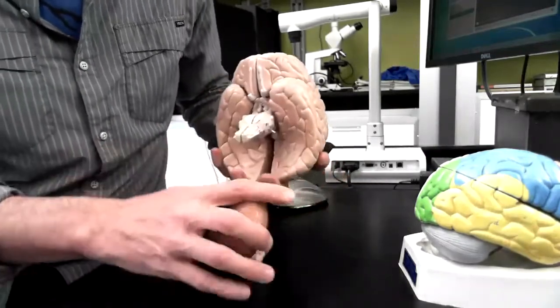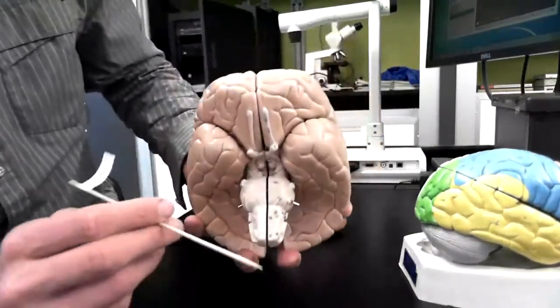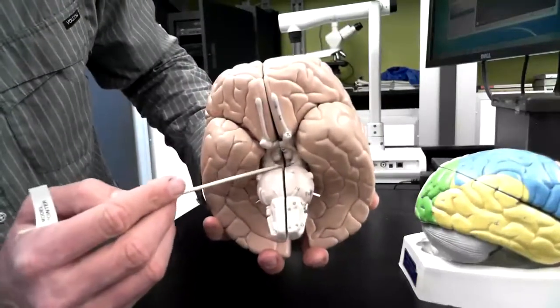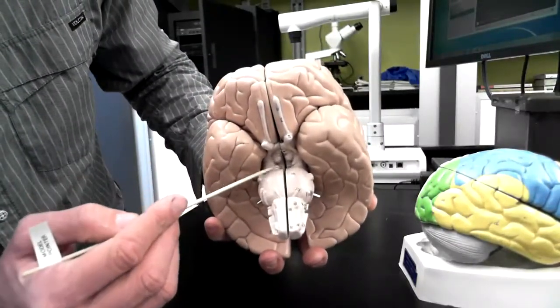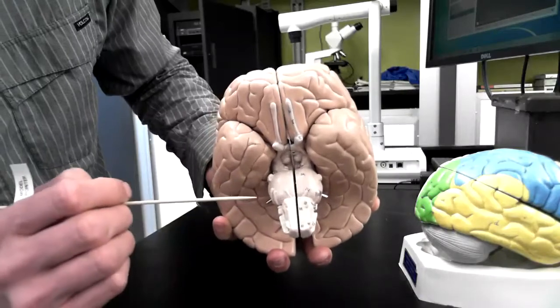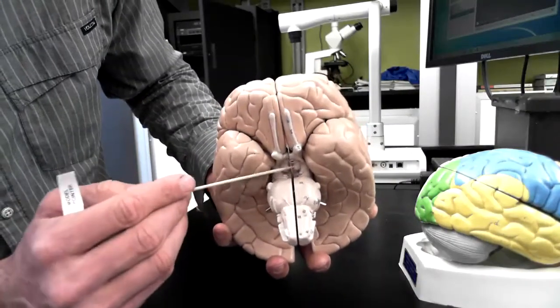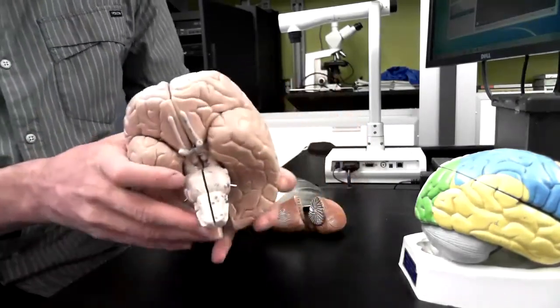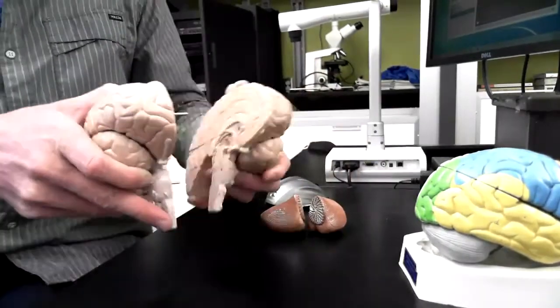I'm going to take the cerebellum off. But essentially it's this region up above there. That's called the midbrain. And that's the third region of the brainstem. So the medulla, the pons, and the midbrain up there. And we can peel these apart.